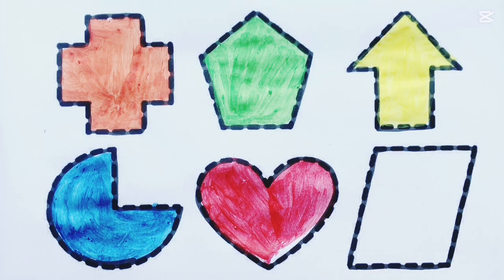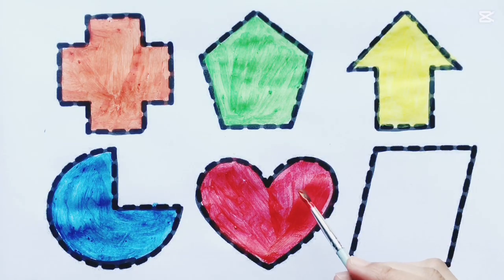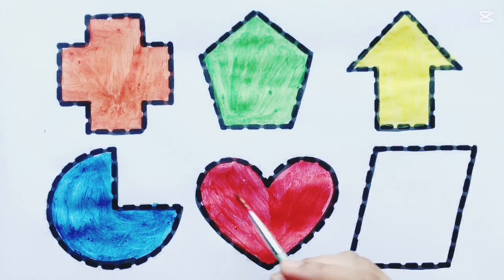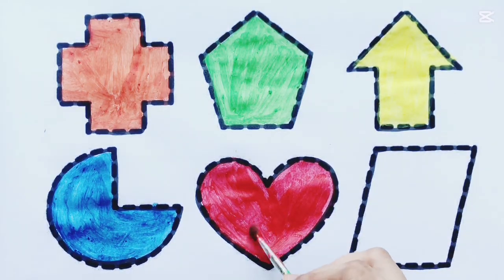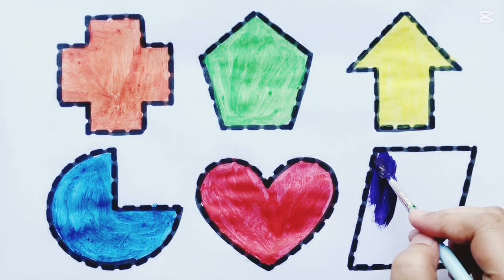A, B, C, count the rhythm and 1, 2, 3, we're singing all together. A, B, C, count the rhythm and 1, 2, 3, we're singing all together.